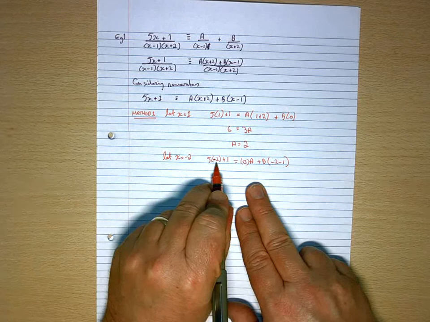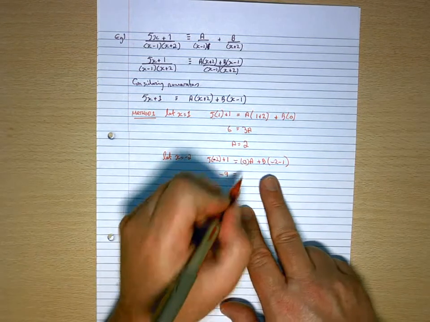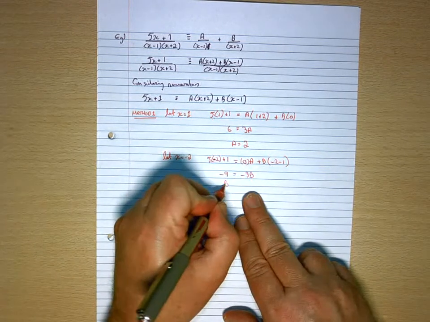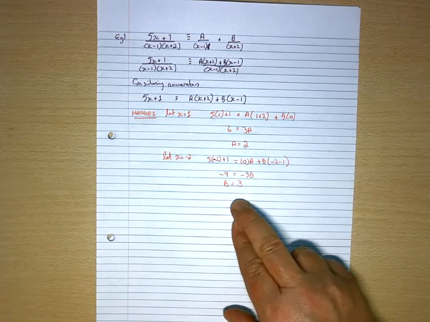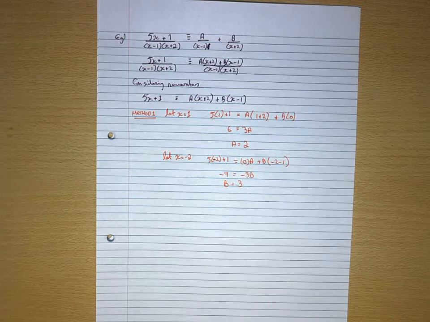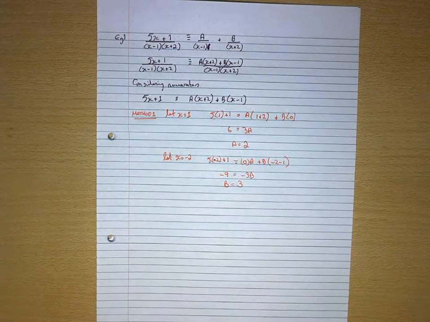So we got minus 10 plus 1, negative 9, equals minus 3b. So b is minus 9 over minus 3. Minus divided by minus is a plus. 9 divided by 3 is 3. So that gives me my a value of 2, my b value of 3.